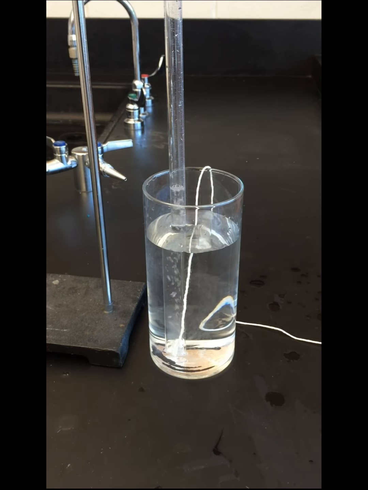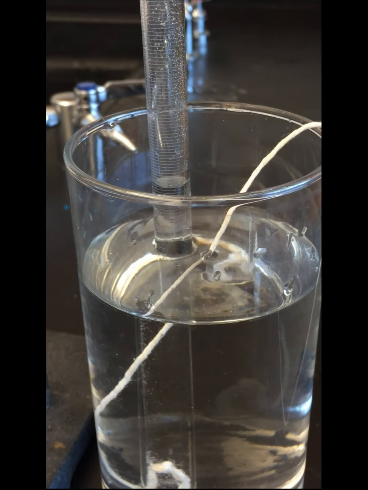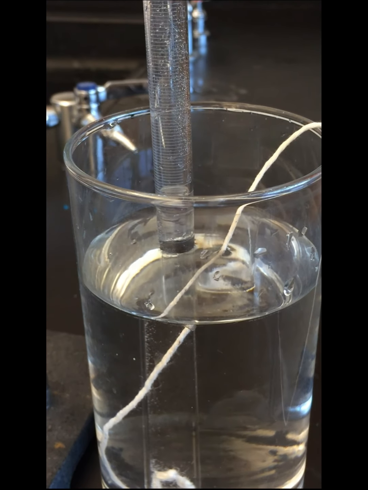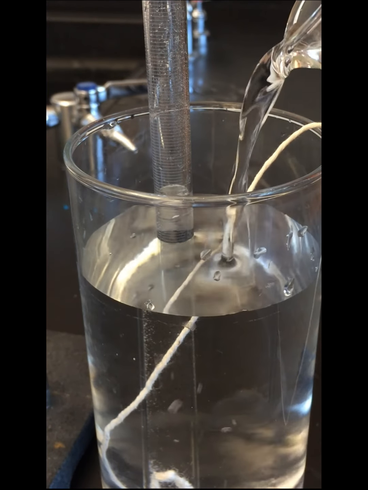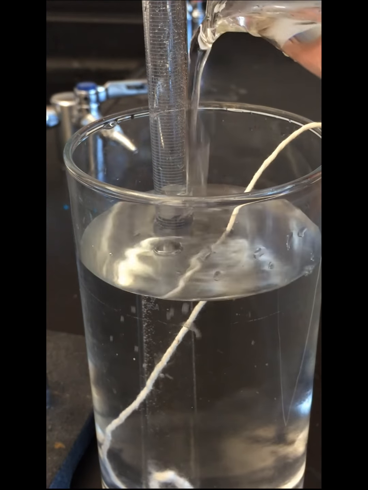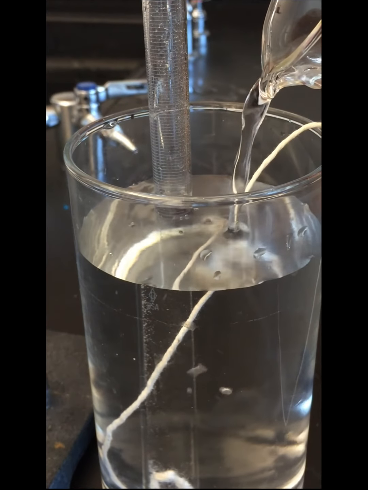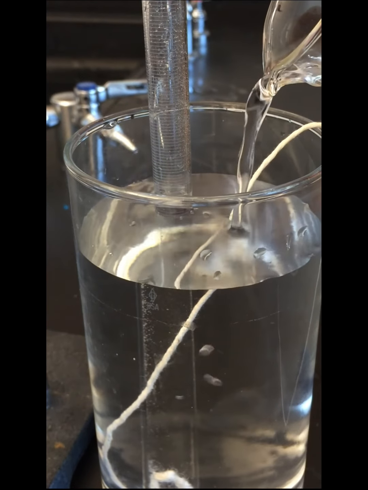At this point, the water level inside the eudiometer and the water level in the beaker will need to be adjusted in order to make sure that they are the same, both inside and out. This may involve raising the eudiometer up, or it may involve adding more water to the beaker.